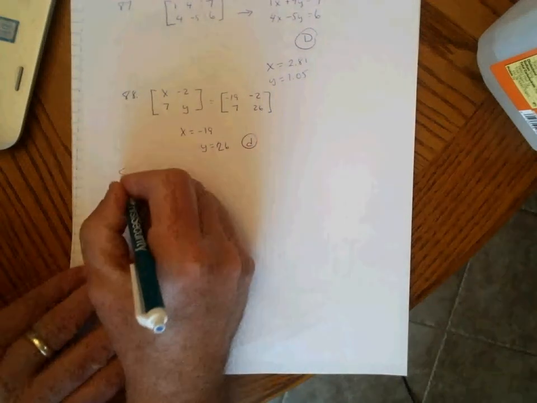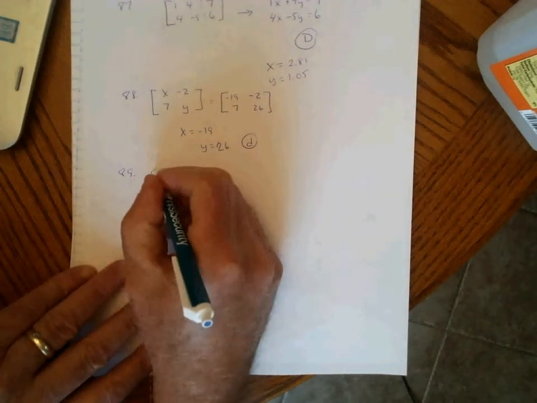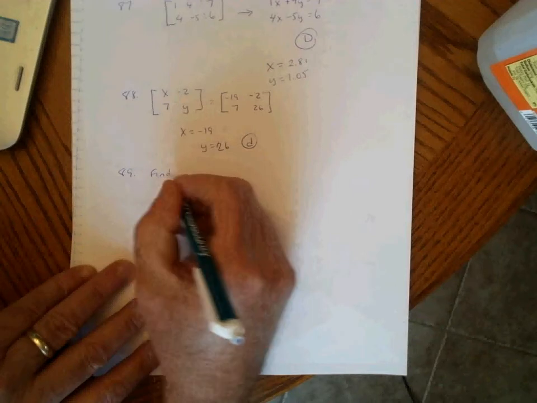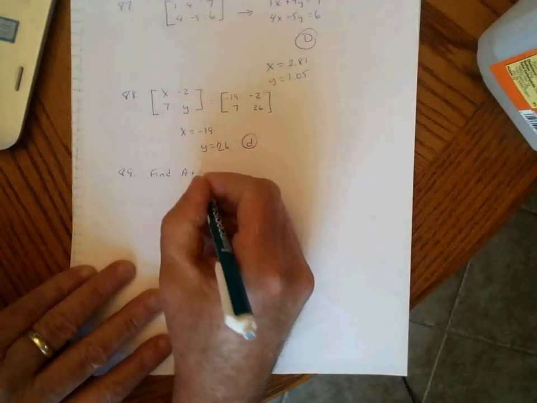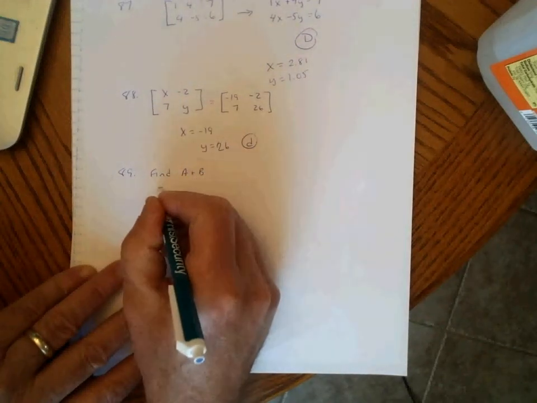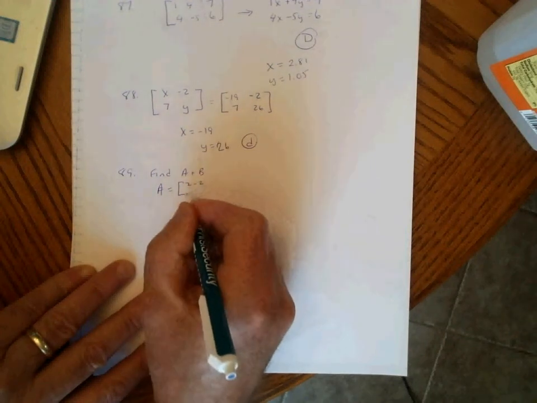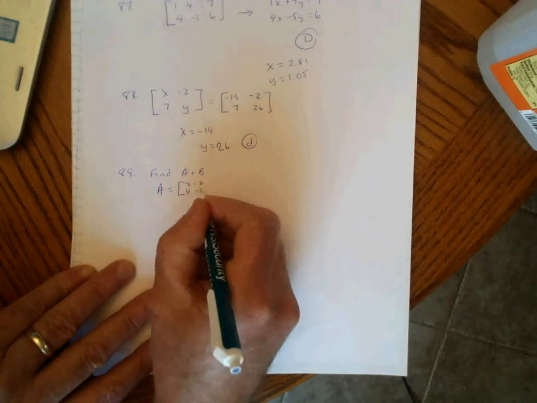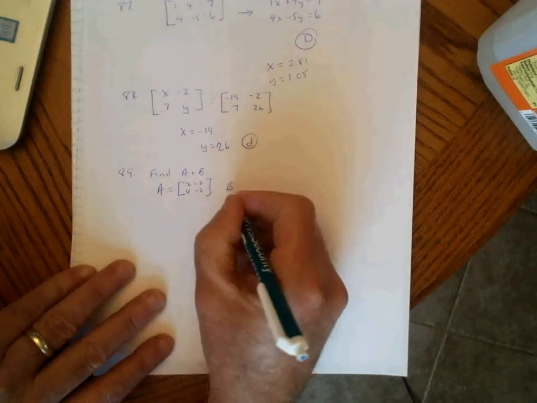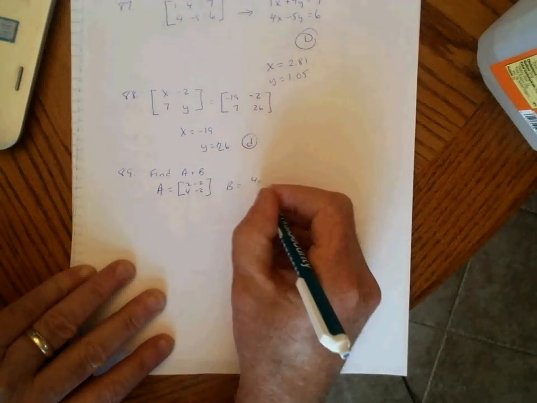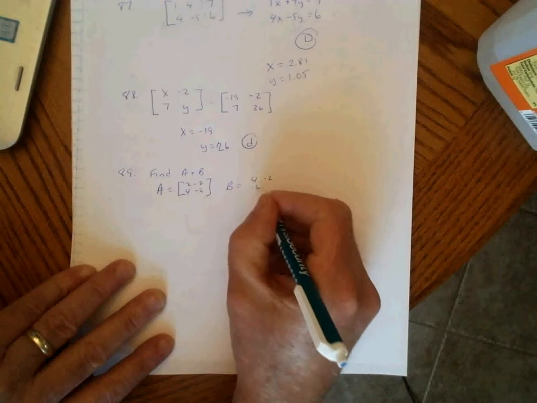Number 89 says to find A plus B and gives us two matrices, A and B. A is equal to [2, -2; 4, -2]. And B is equal to [4, -2; -2, 8].